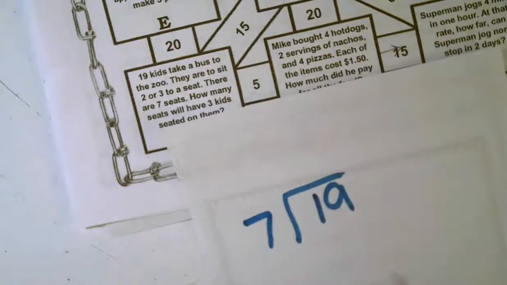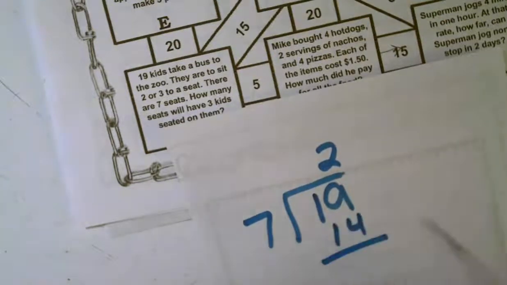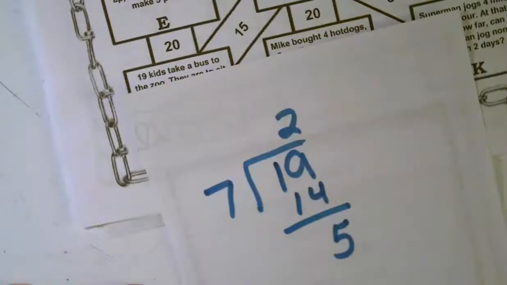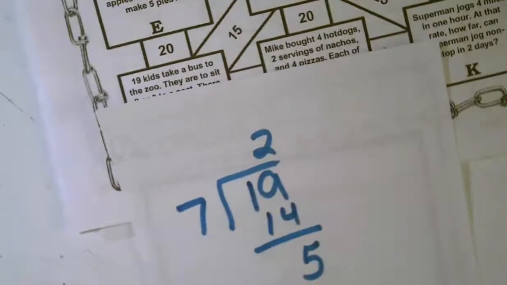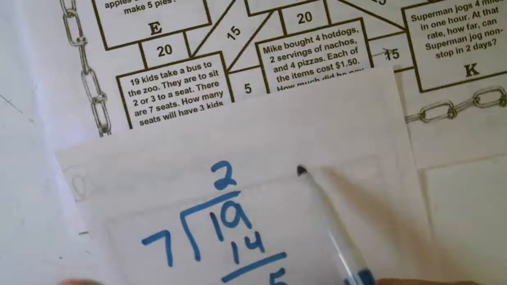I know 7 goes into 19 2 times, and 2 times 7 is 14. And that leaves 5 left over. So that means if I put 2 kids in every seat, I'm still going to have 5 kids left over. So those 5 kids are going to have to go in 5 of those seats, making 3 kids in 5 of those seats. Let's draw a picture of that.